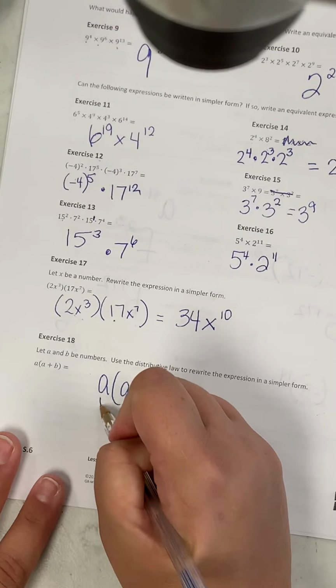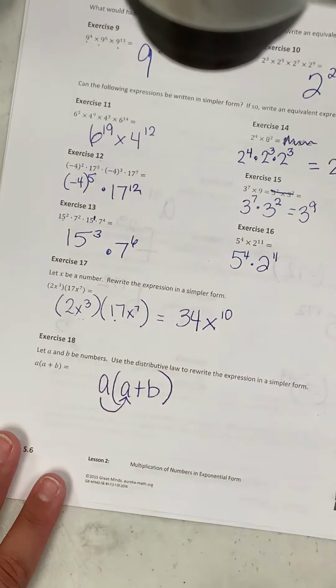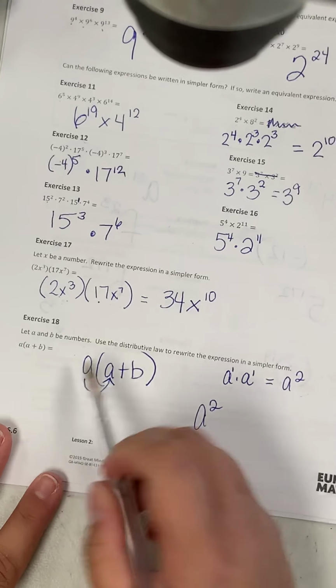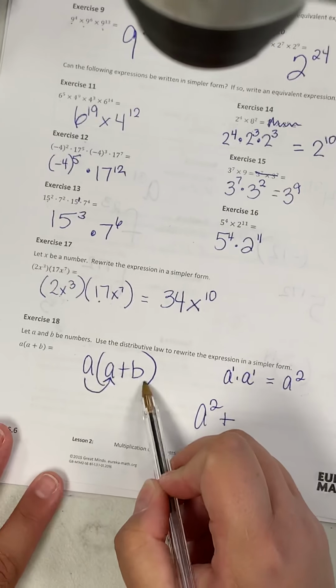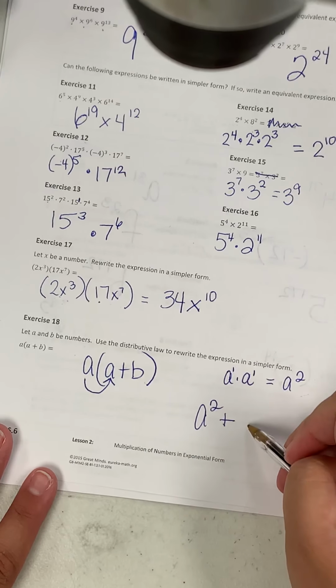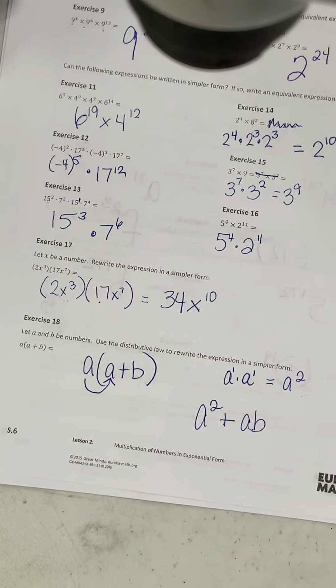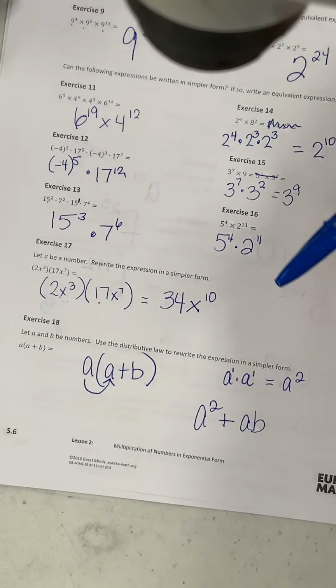So the first terms I'm going to multiply are A times A. What do we get? A squared, because this is 1 and 1, and 1 plus 1 is 2. So I get A squared. Then it's a positive, positive. A times B is AB, and you're done. Okay?